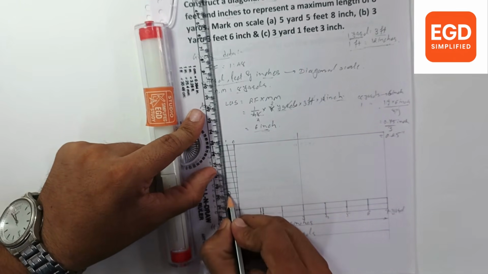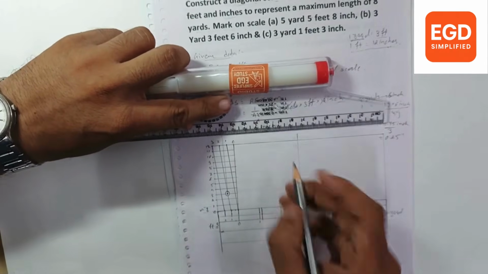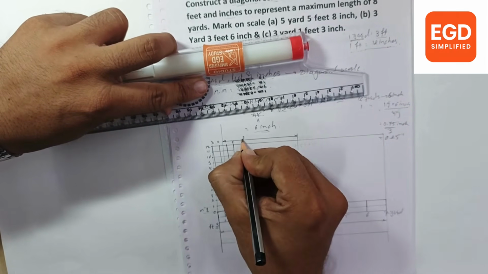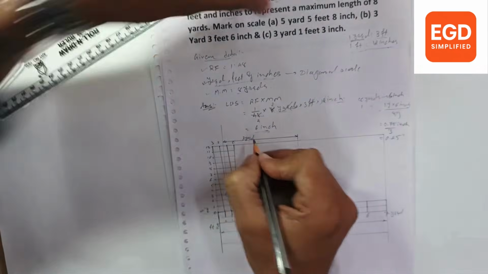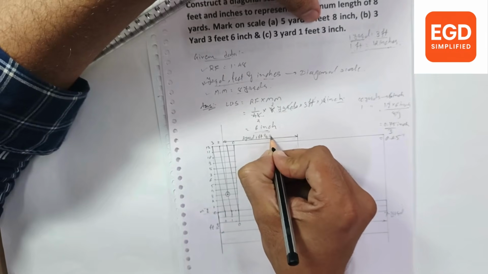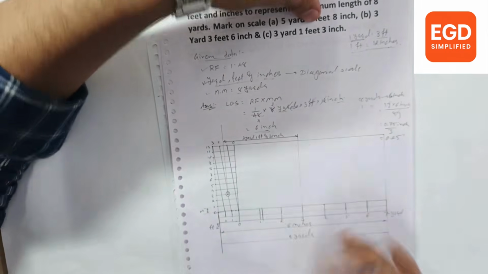Draw a straight line, not incline. This measurement will indicate 3 yard, 1 feet and 3 inch. Okay.